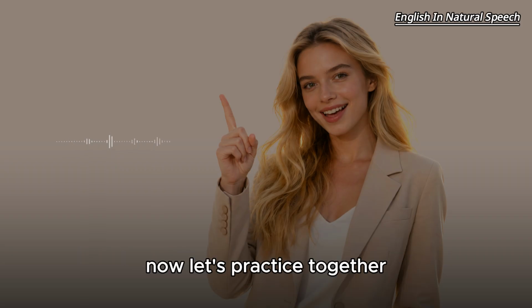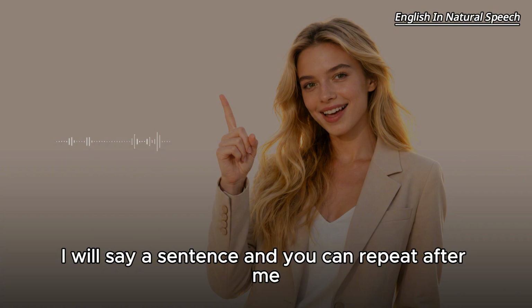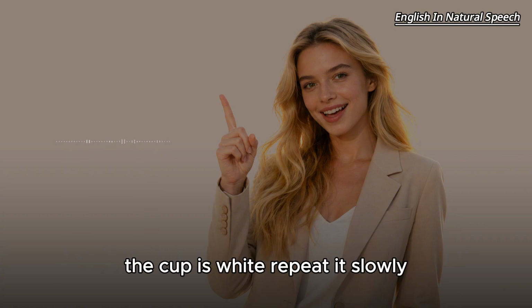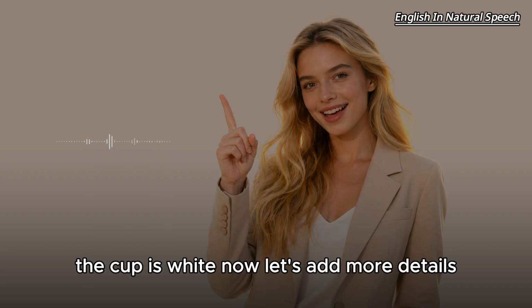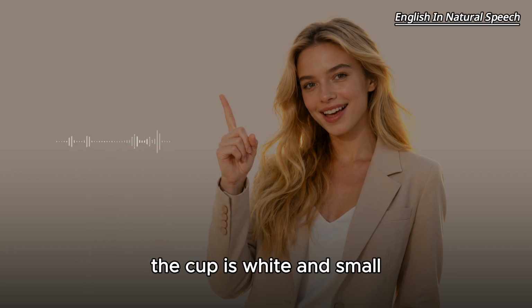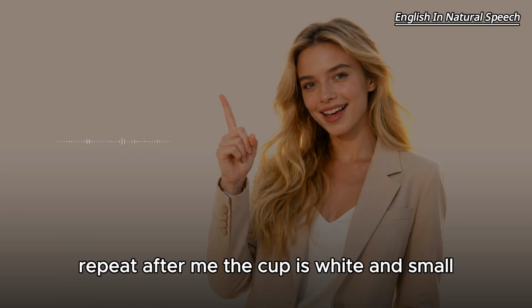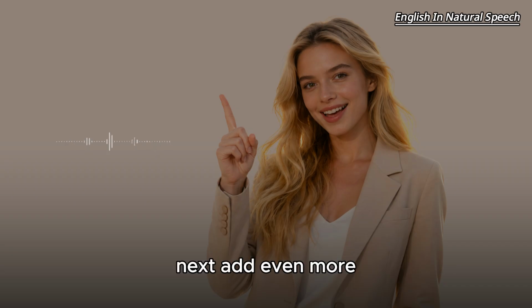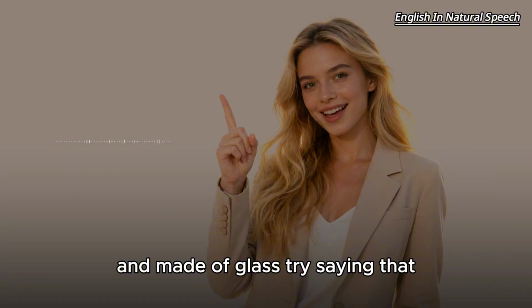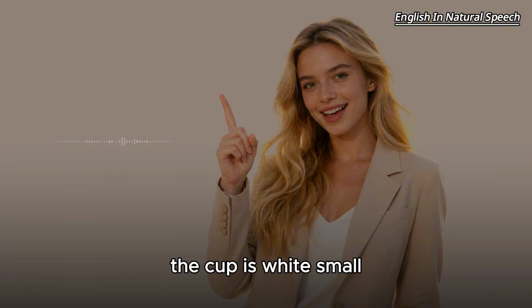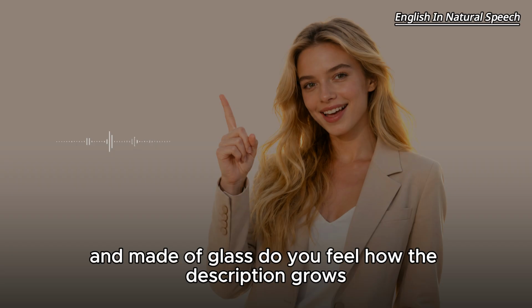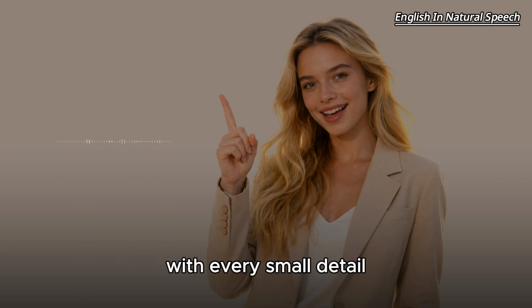Now let's practice together. I will say a sentence, and you can repeat after me. The cup is white. Repeat it slowly. The cup is white. Now let's add more details. The cup is white and small. Repeat after me. The cup is white and small. Next, add even more. The cup is white, small, and made of glass. Try saying that. The cup is white, small, and made of glass. Do you feel how the description grows with every small detail?